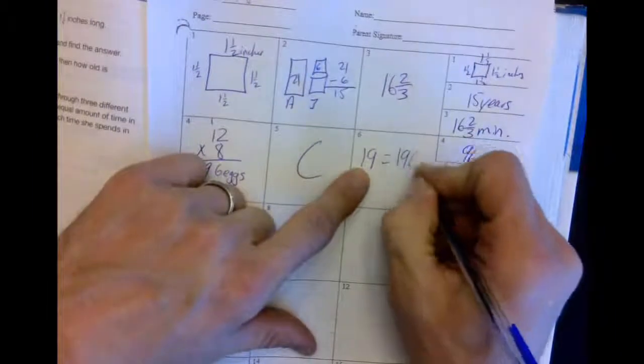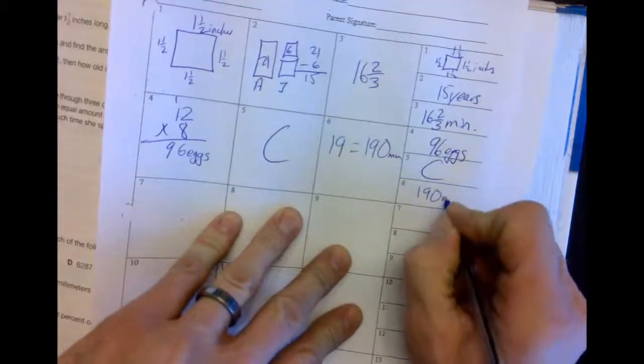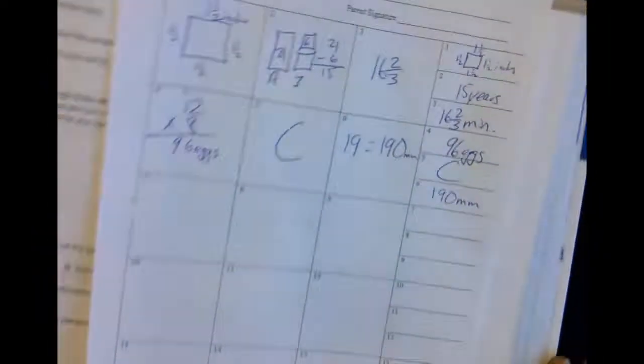Remember, it's right here. Like 1 centimeter equals 10, 2, 23, 34, 45, 50, 19 would be, add a 0, 190. Just add a 0. Millimeters, because millimeters are much smaller than centimeters.